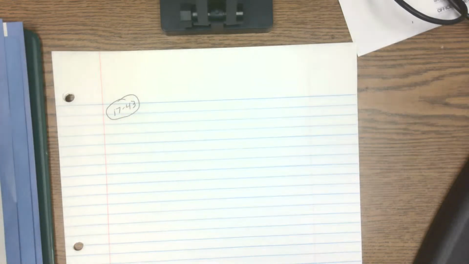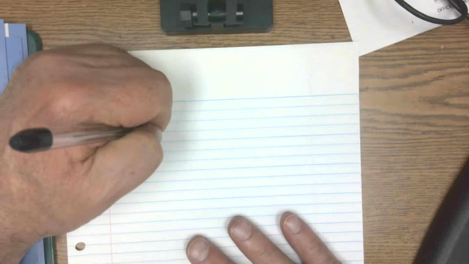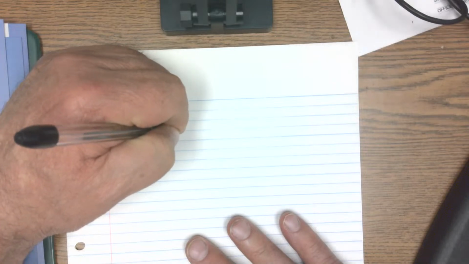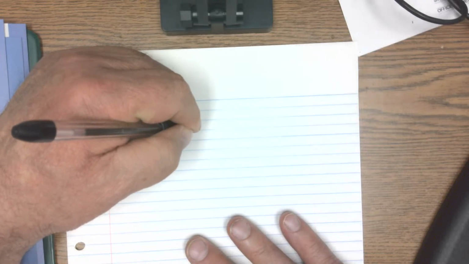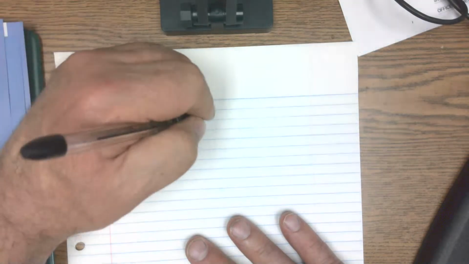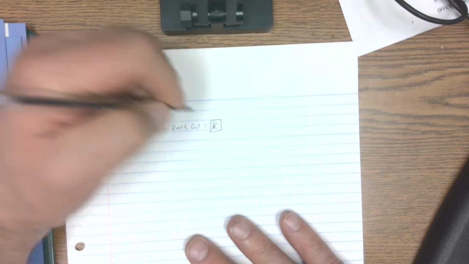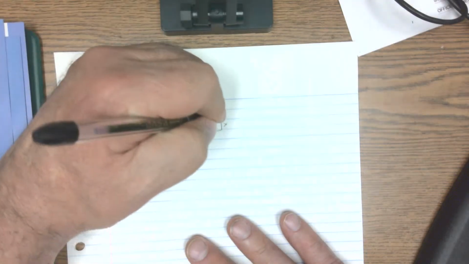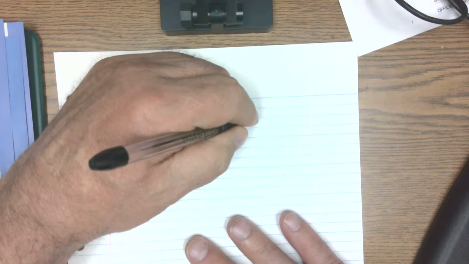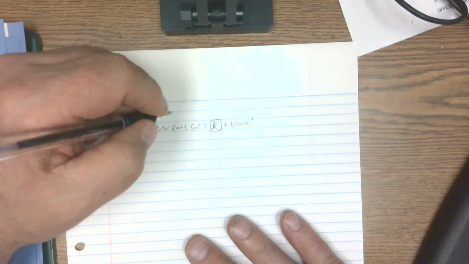So number one, we need the cost coefficient, and the formula is the total quality costs, which was given to us at 40, equals K, which is the value that we are looking to find, times the tolerance squared. Okay. And so we plug in the numbers.